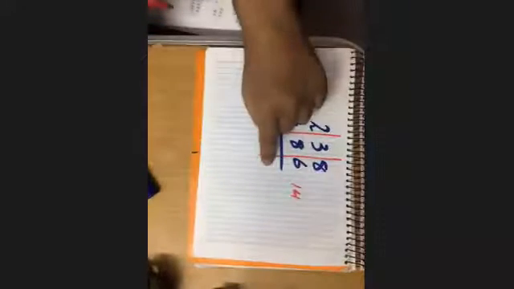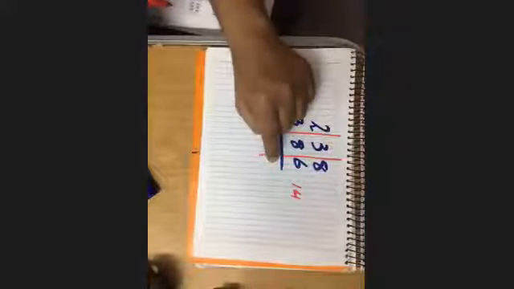What will I write down and what will I write up? 4. Very good, Hamza. Excellent. And what will I write up? 1. What is the name of this operation, when we take 1 and put it here? Carry 1. Very good, Hamza. Carry 1.